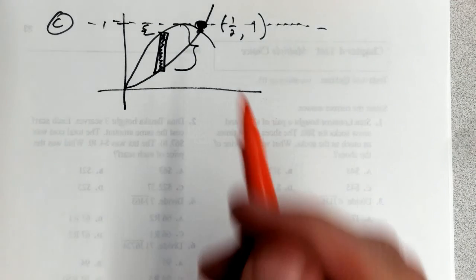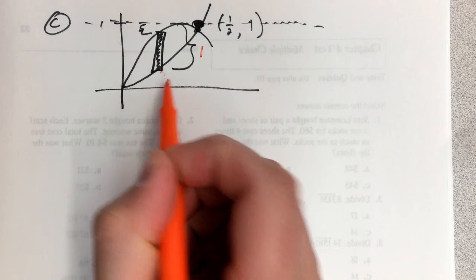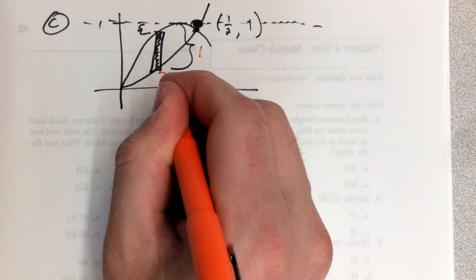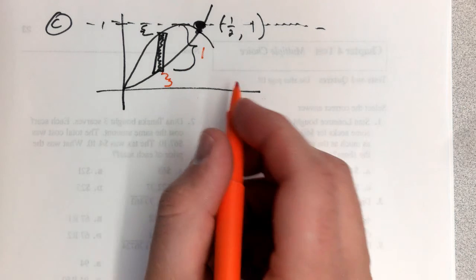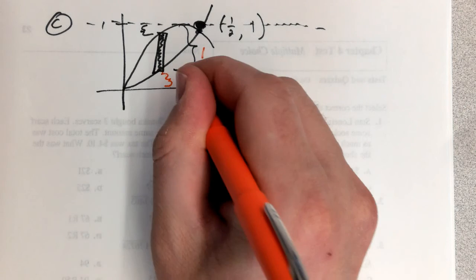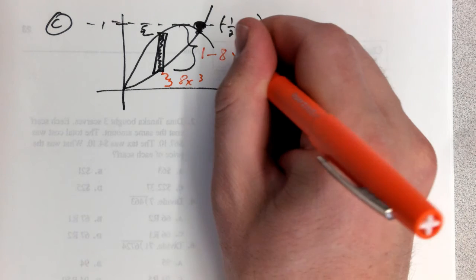The large radius is going to be 1, but we need to take away this piece here, and that piece is defined by this curve, which is 8x cubed. So it's going to be 1 minus 8x cubed.